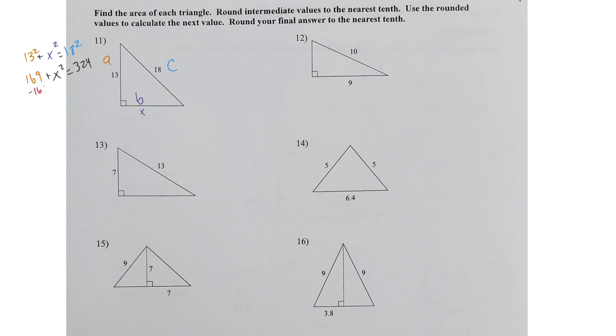I'm going to minus 169 from both sides. So I have x squared equals 324 minus 169, which is 155. So now, to get rid of this little 2, I have to square root both sides. So I have the square root of 155 is about 12.45. So we're going to say b is about 12.45.